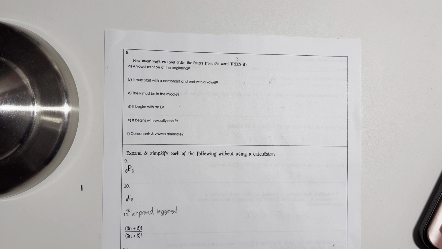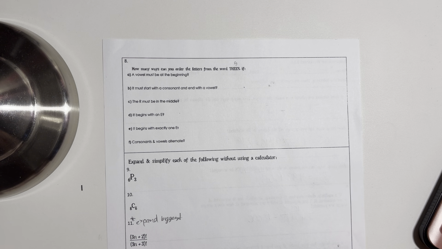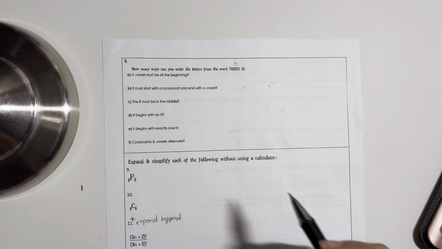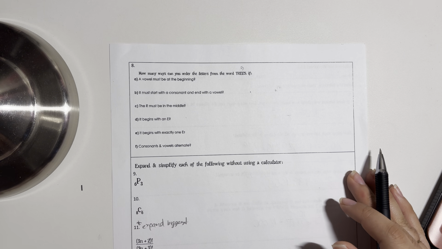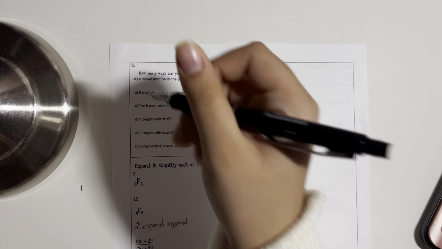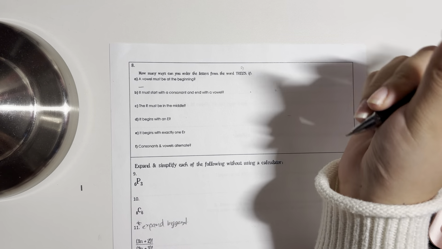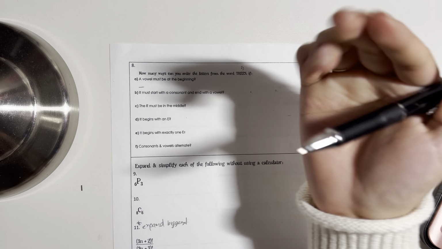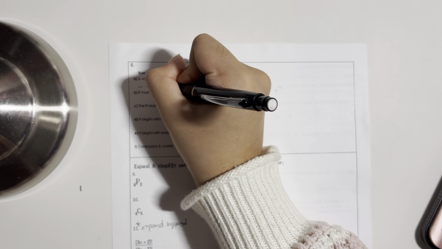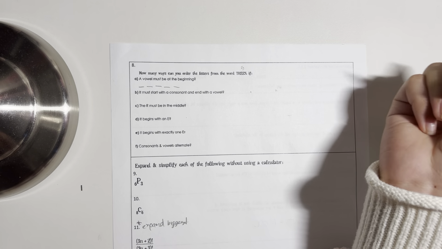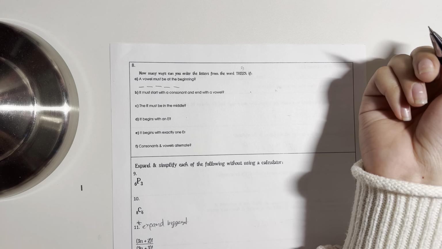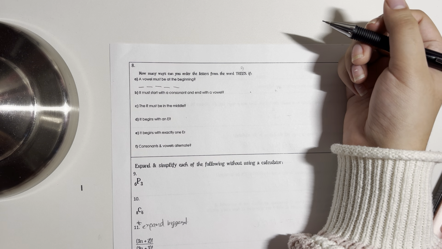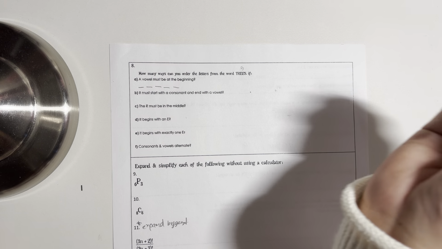Since it doesn't tell us that the letters cannot repeat, at least for number A, we could just use the line method that he showed us. Since we have 5 letters, we would do 5 lines, and a vowel must be at the beginning, so we count how many vowels we have, which is 2.